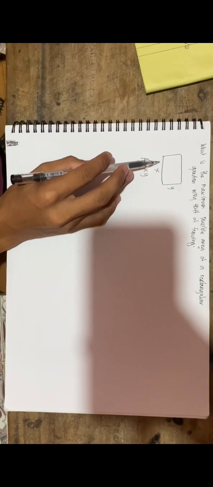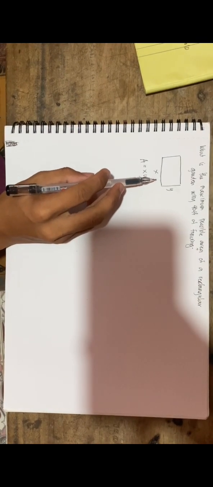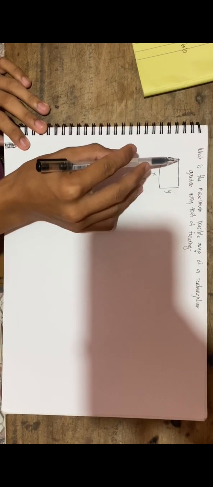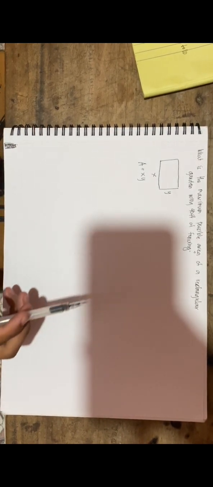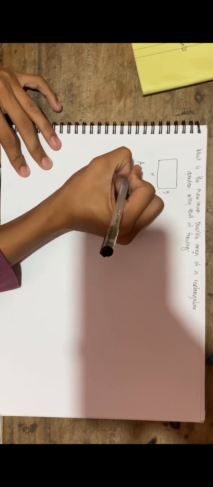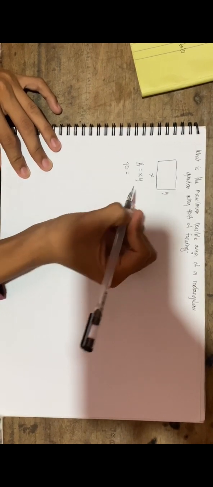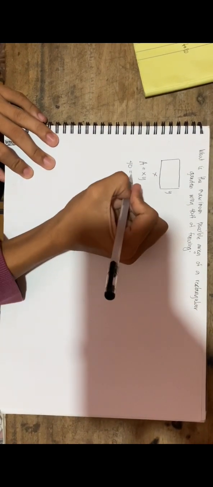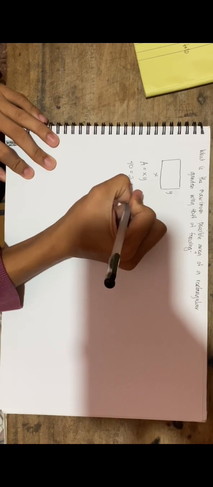40 feet is the perimeter of our rectangular garden. This whole rectangular garden is equal to 40 feet. Let us substitute the perimeter 40. It is equal to the sum of the sides, or is equal to 2x plus 2y.